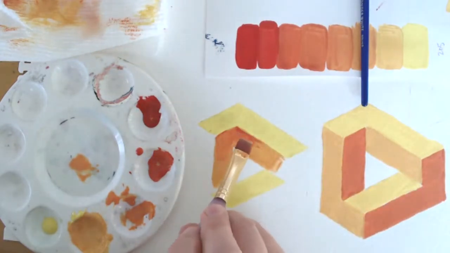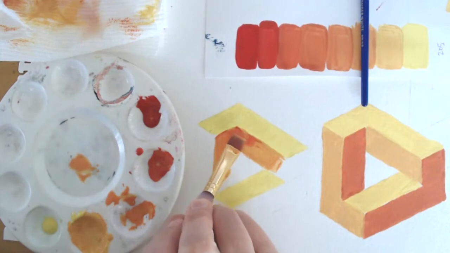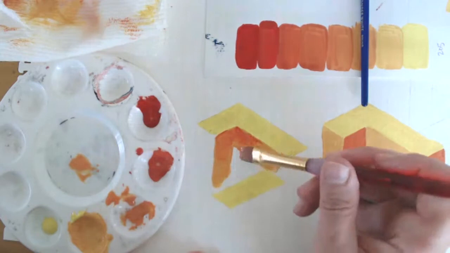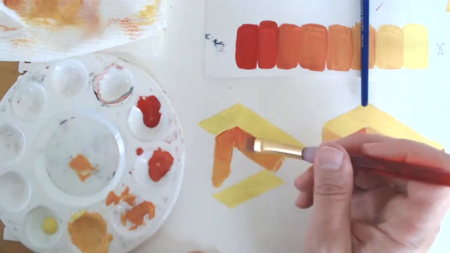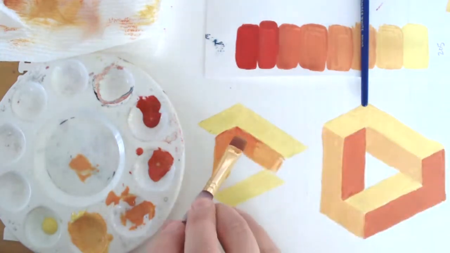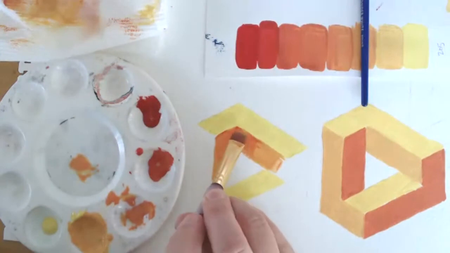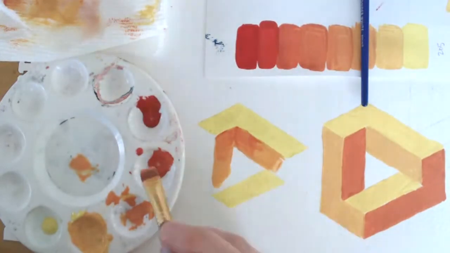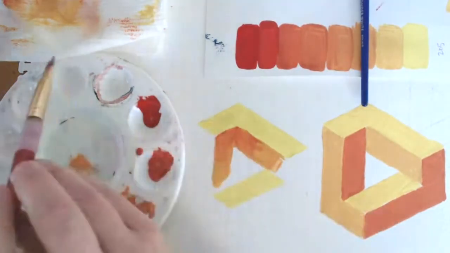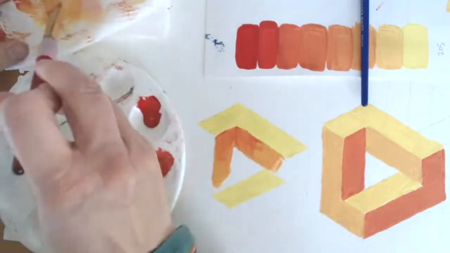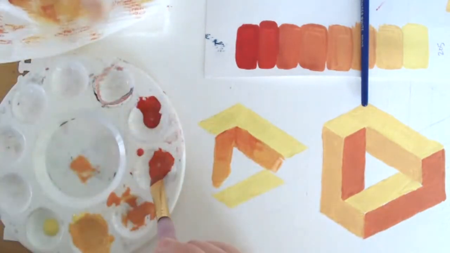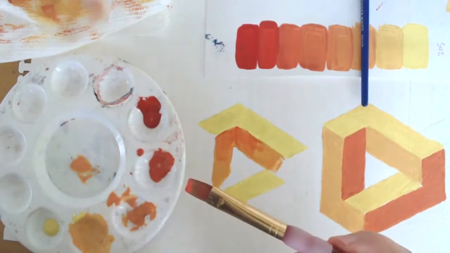And at the very edge where it is the lightest value, where the light is hitting the surface, underneath it will be a slightly darker value. So again, the progression that I made from red up there, from red to yellow, there are so many different values of color in between. I should be able to see those.